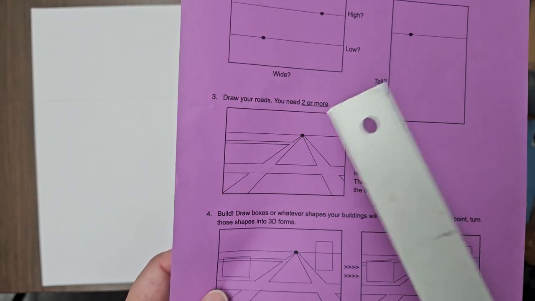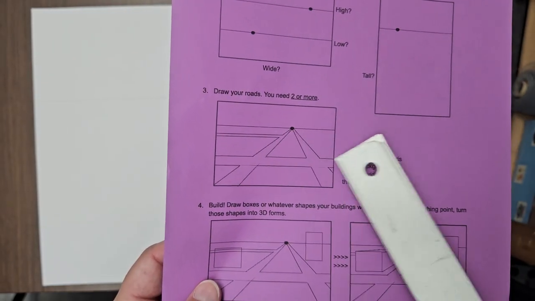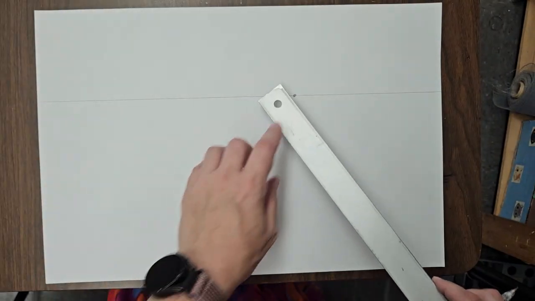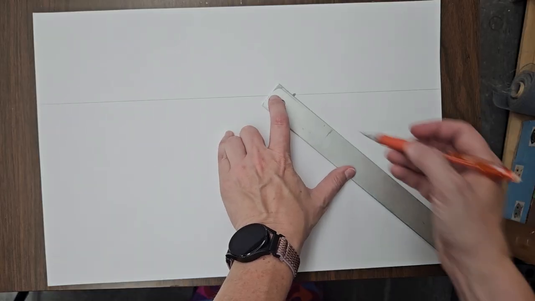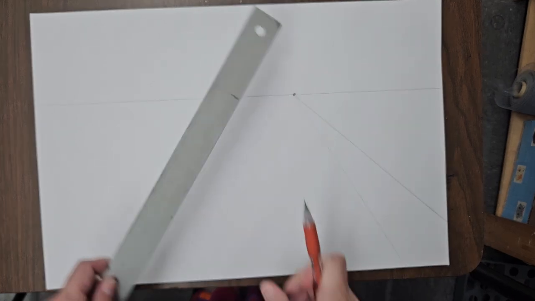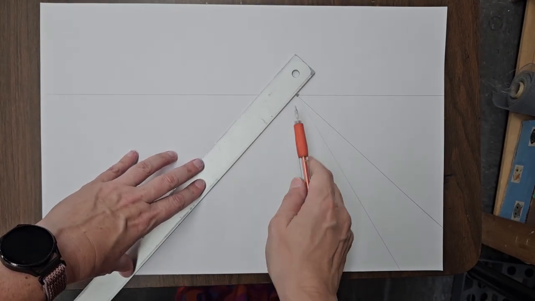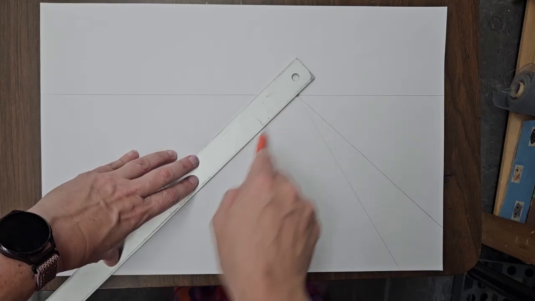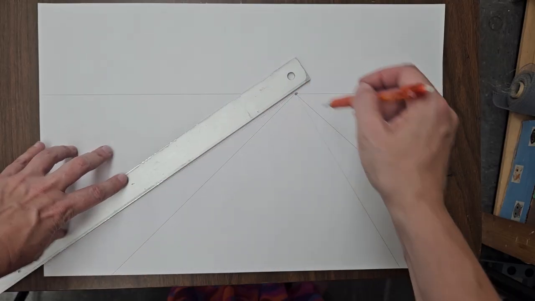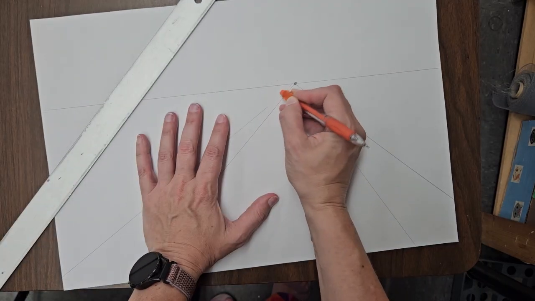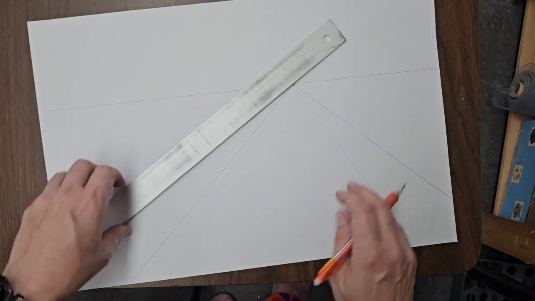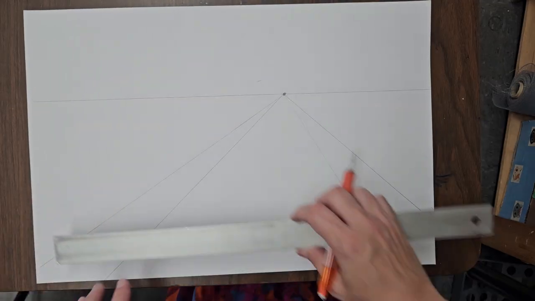Now that I have horizon and vanishing point, I'm going to draw my 1, 2, 3, 4 roads, because you need 2 or more for this grade. So I'm going to take my vanishing point, I'm going to draw lines coming from it, and all I'm really doing is drawing lines just from the vanishing point. I'm going to do one there, do one over here. Oops, I kind of swiveled on me, but I'll fix that. And then I'm going to draw some roads going across.